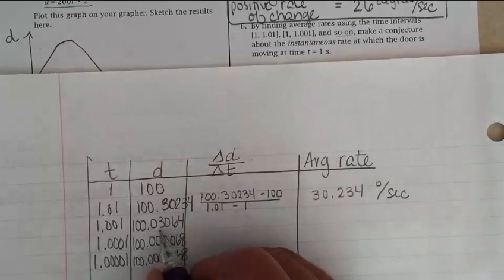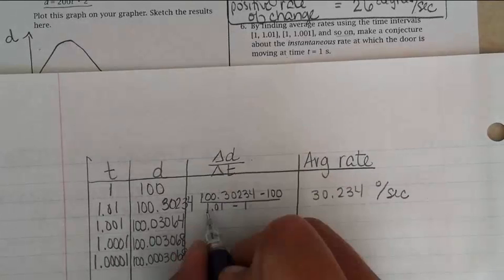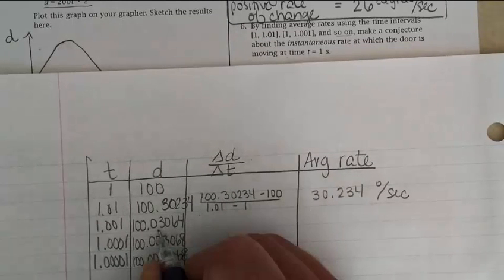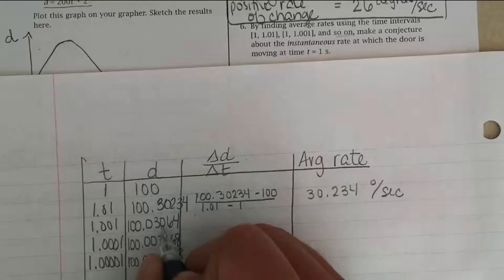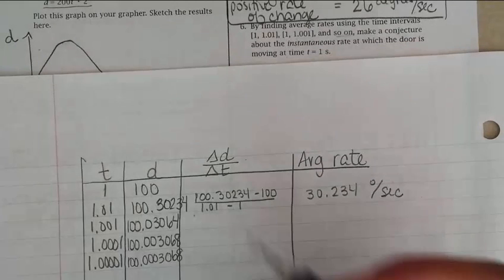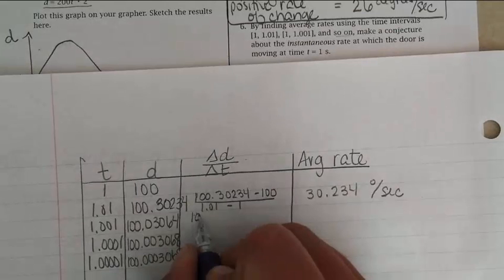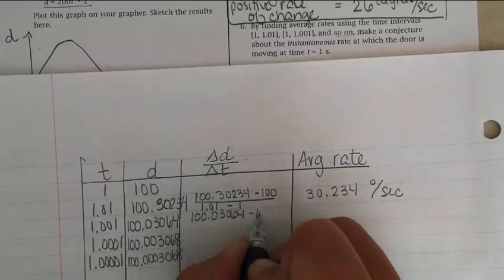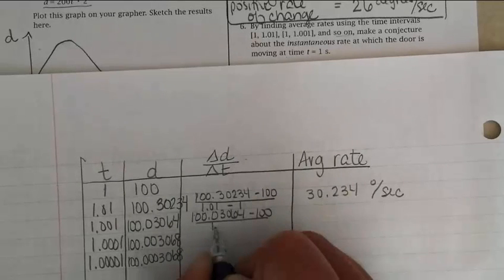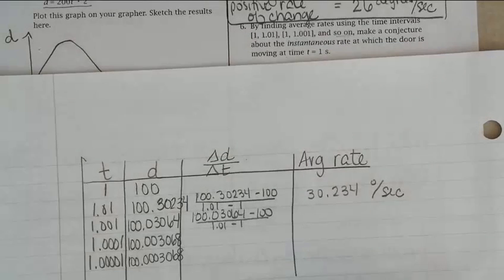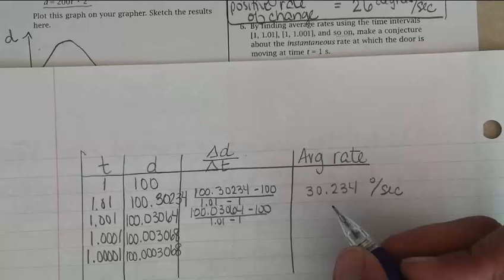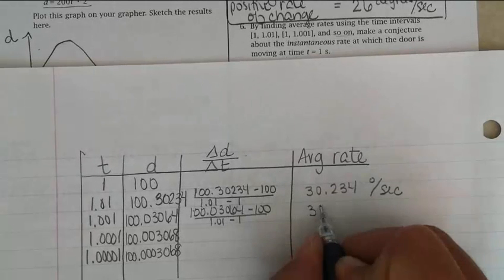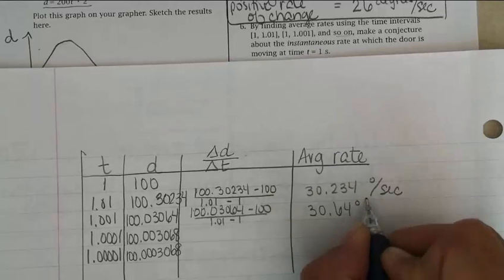So I'll do the next one one more time, write it out. So I'll take this number, subtract that number. These are like my y's, or basically my vertical axes. So 100.03064 minus 100. Okay, and I'm just trying to show you guys where all these numbers come from. And when you plug that into your calculator, you're going to end up with 30.64 degrees per second.